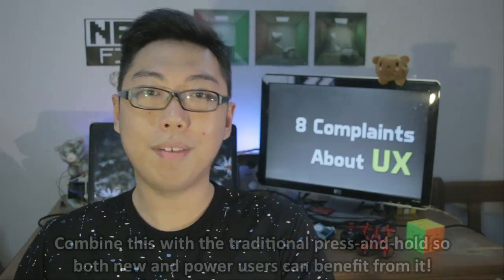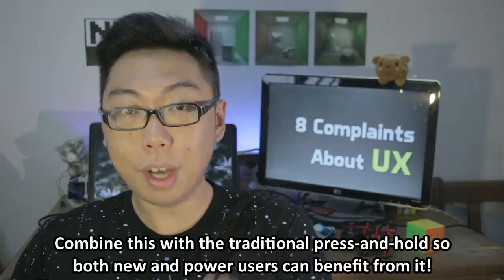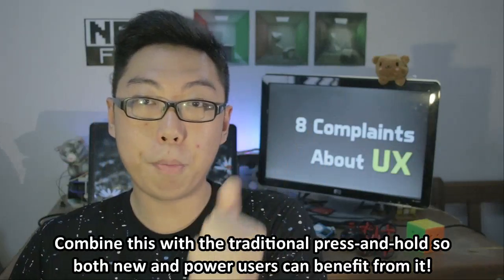These things save me the trouble of having to sit there and wait. I can basically type as fast as my fingers can move, and since I'm fairly well practiced, I can type really quickly with this. So yeah, this is a feature that you may want to consider on top of the usual press and hold.